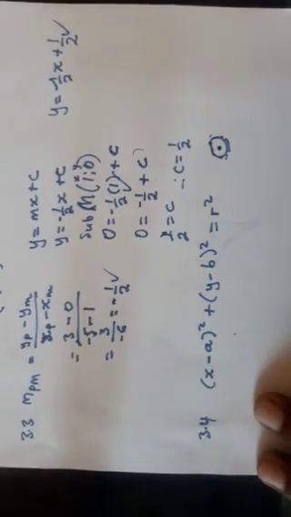Right, now on this question they are saying this must be QR, which is the diameter. Now QR is the diameter.